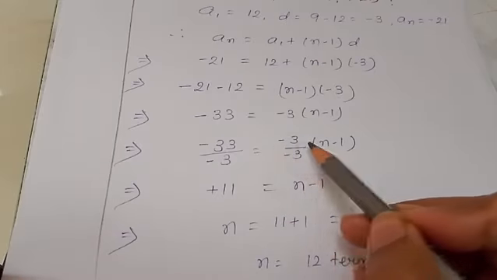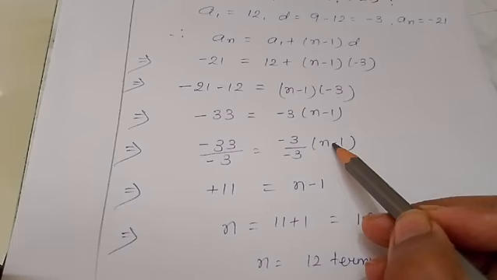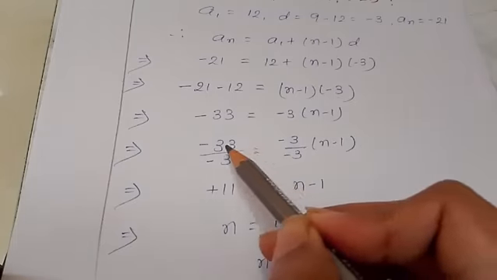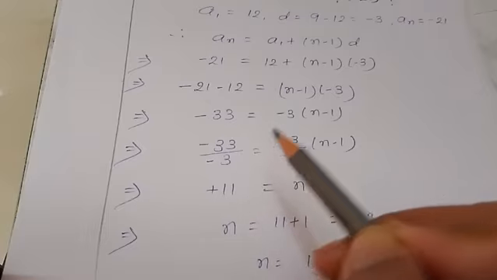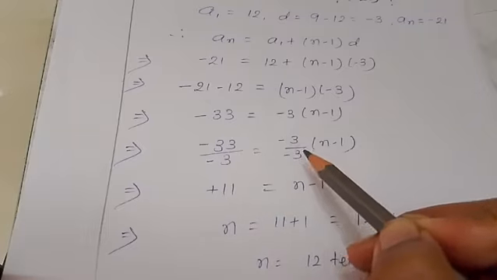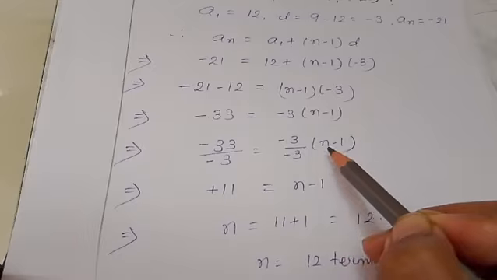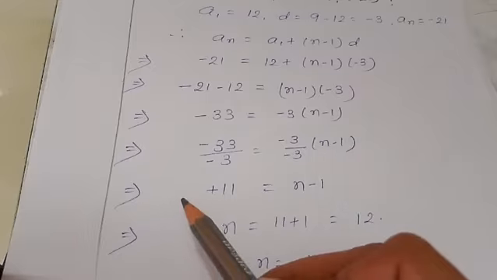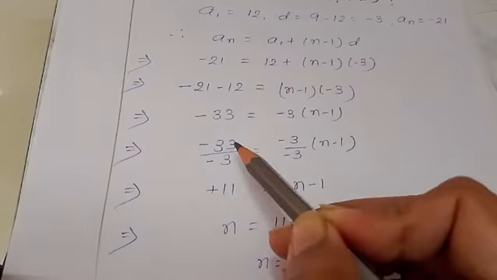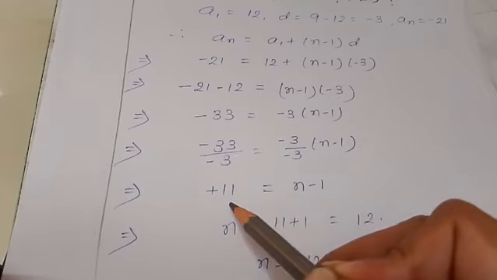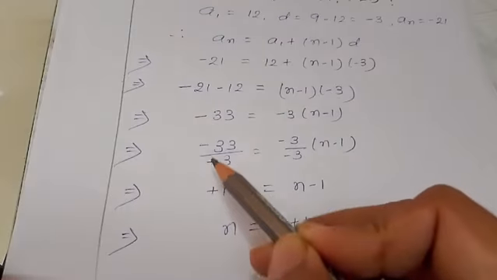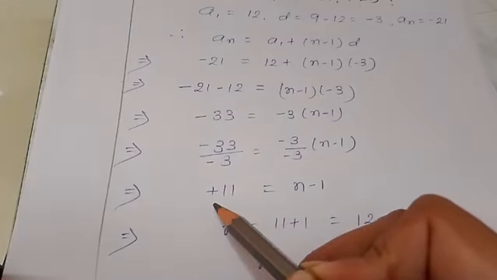Divide both sides by minus 3. This implies minus 33 upon minus 3 is equal to minus 3 upon minus 3 into n minus 1. This implies 33 is divisible by 3 how many times? 11 times. Minus minus becomes positive.